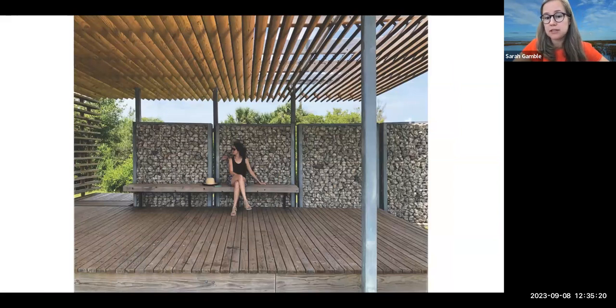So there's plenty of space for a school group. You can imagine the teachers sitting on the bench and the students sitting on the floor, as well as the edge of this raised platform.